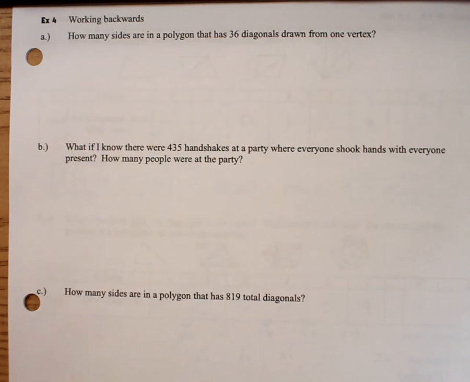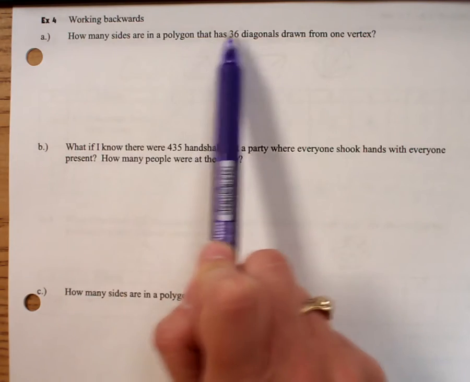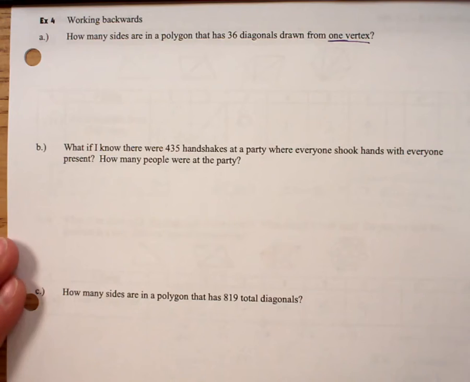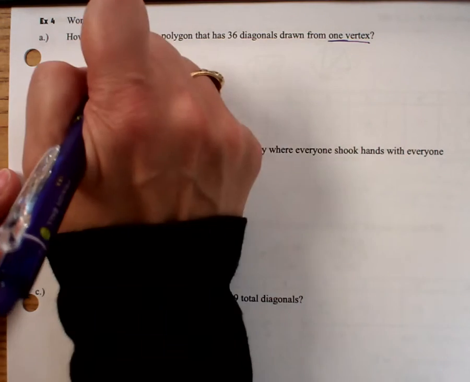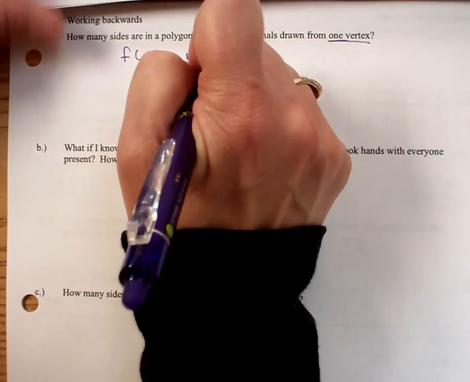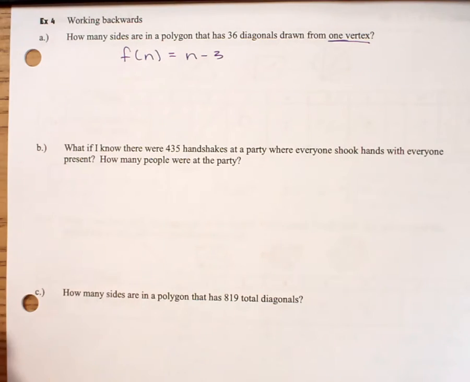Okay, last page, we're going to work backwards with all three formulas that we have already looked at today. Before we jump into these, let's take a look at which formula would be applying to which situation. On our first question, how many sides are in the polygon that has 36 diagonals from one vertex? That means the formula we're working with is f of n equals n minus 3. So it's just going to be that first formula we did.